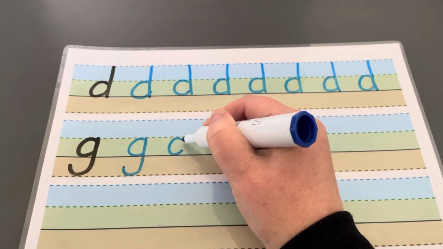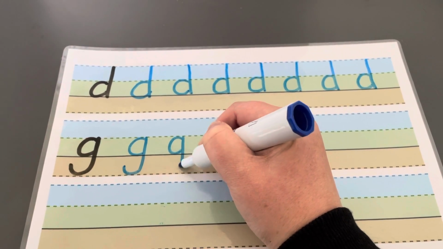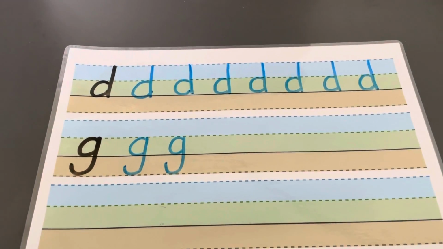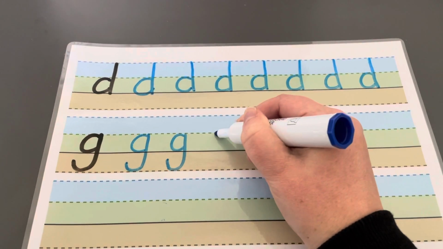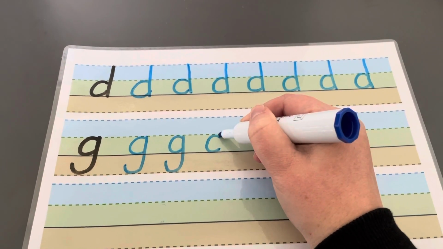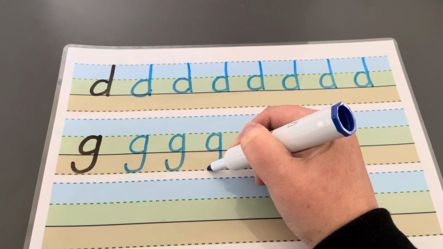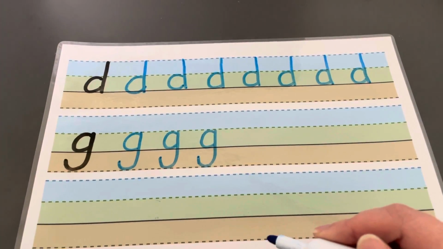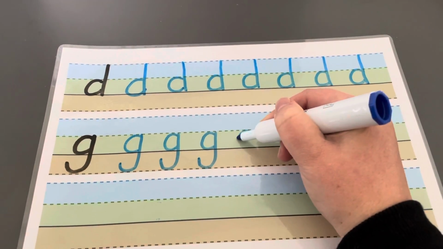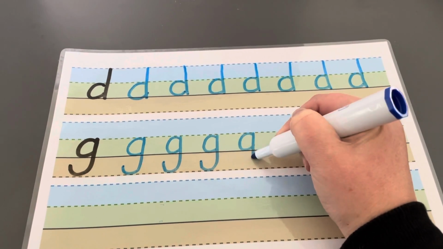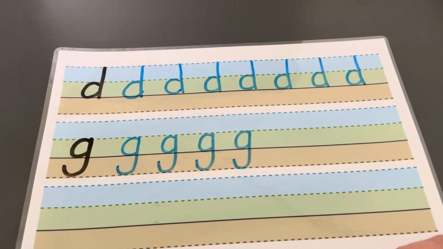Open mouth in the grass, possum tail, grass to the dirt. G. Open mouth in the grass, possum tail, grass to the dirt. G. Open mouth, possum tail, G.